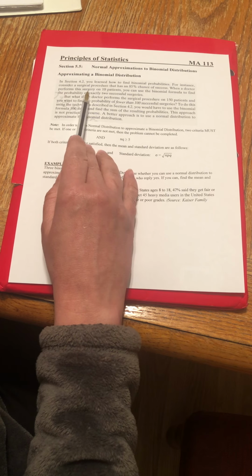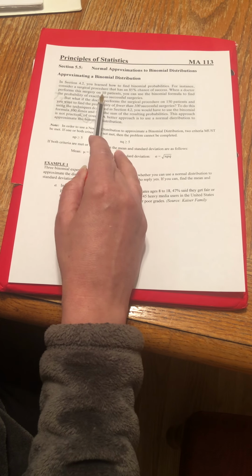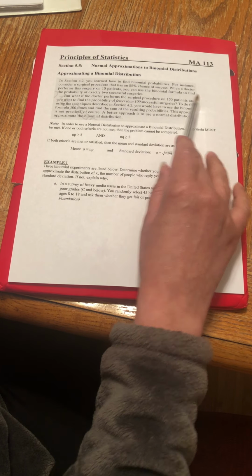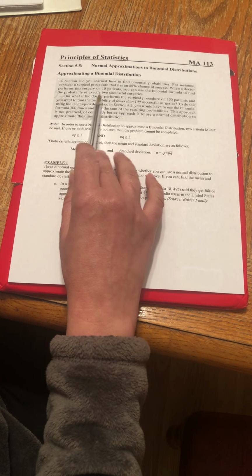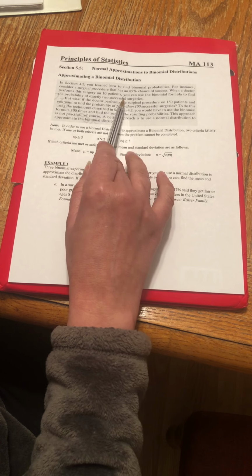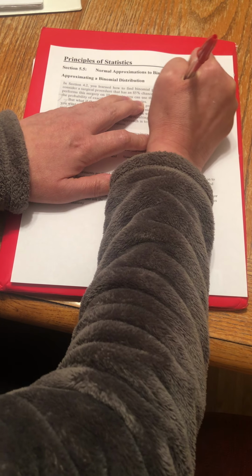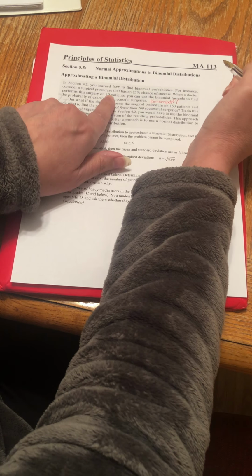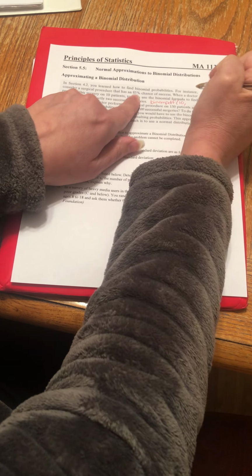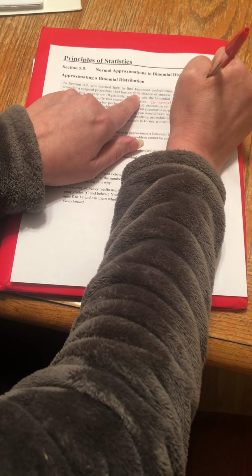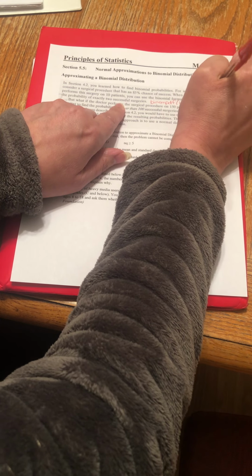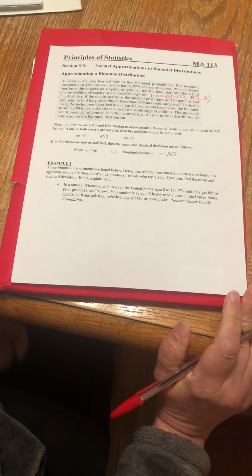When a doctor performs this surgery on 10 patients, that was your N, you can use the binomial formula to find the probability of exactly 2, and that was our X. So what we did last chapter is we typed in Binom PDF, N was 10, P was 0.85, and X was 2, and that's how you got your answer.